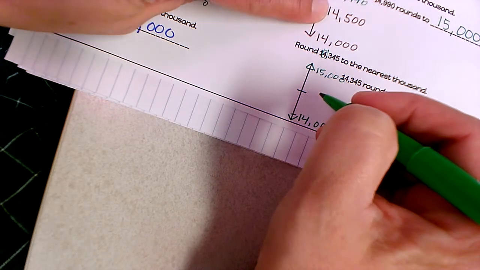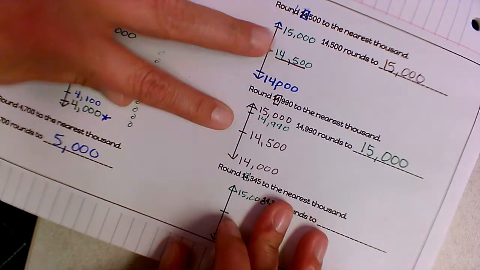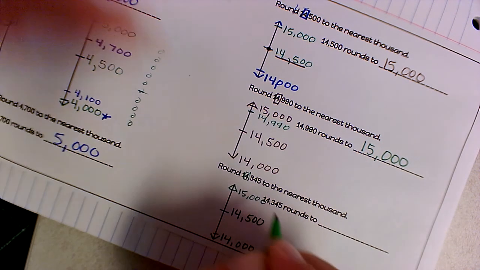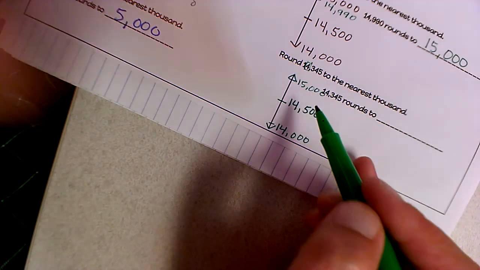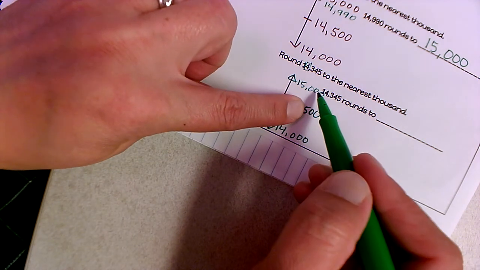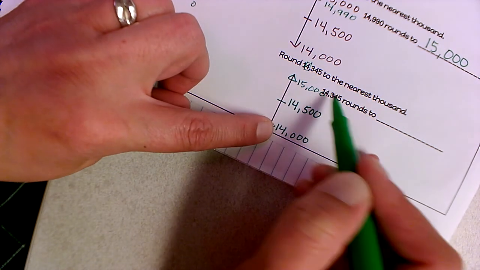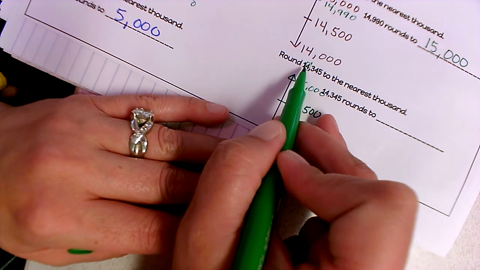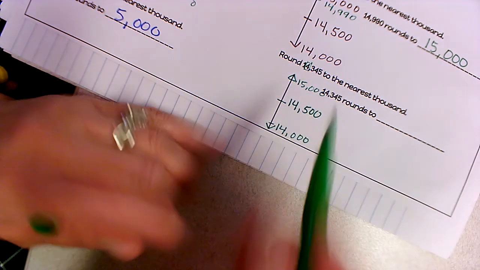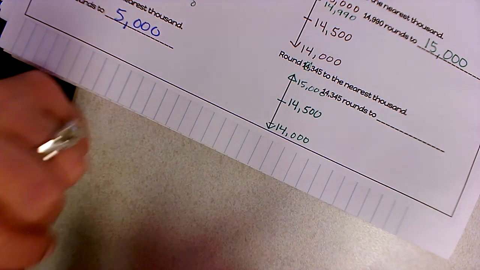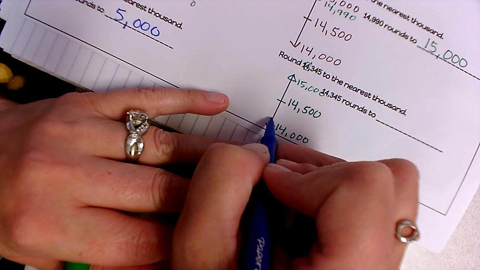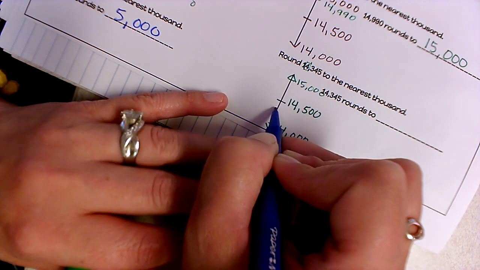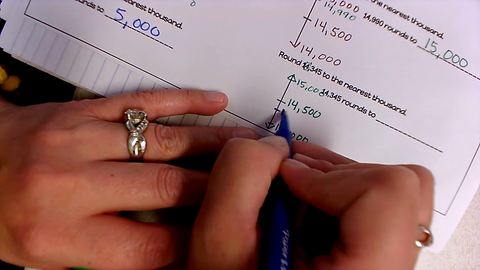And halfway, we already established up here, is 14,500, because 500 plus 500 makes 1,000. Remember, we went 14,000 plus 1,000 was 15. So let's see if we can place 14,345 on our vertical number line. So we got 14,100, 14,200, 14,300. So it's kind of right in here.